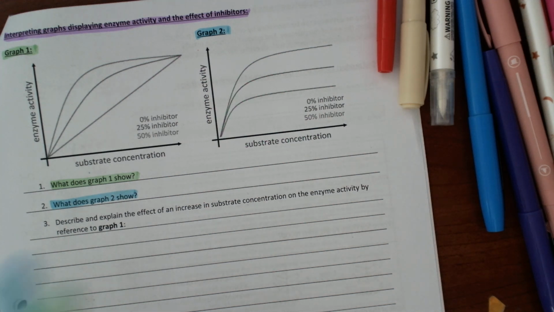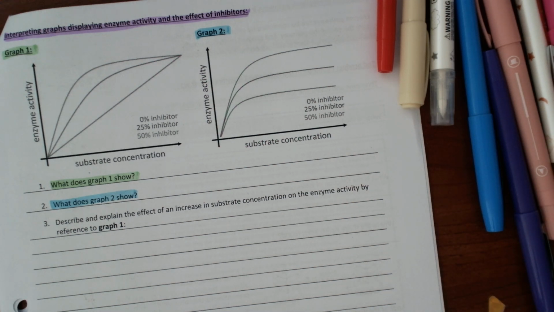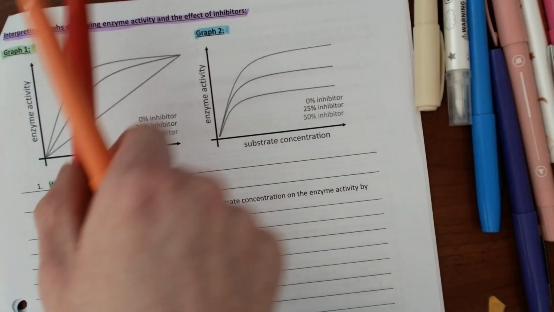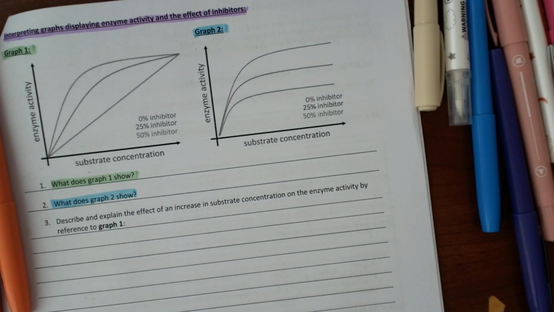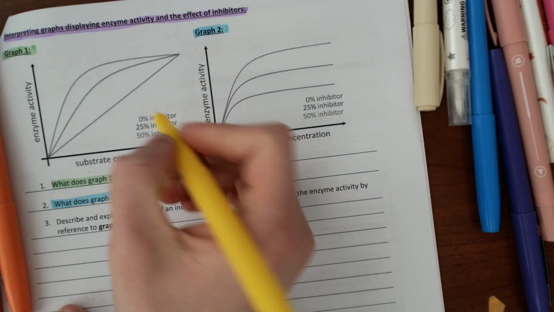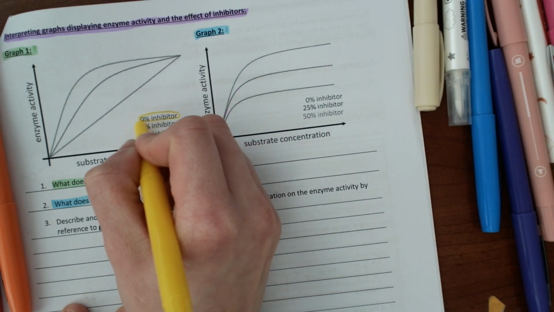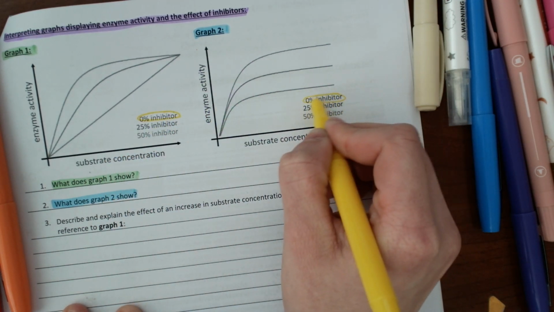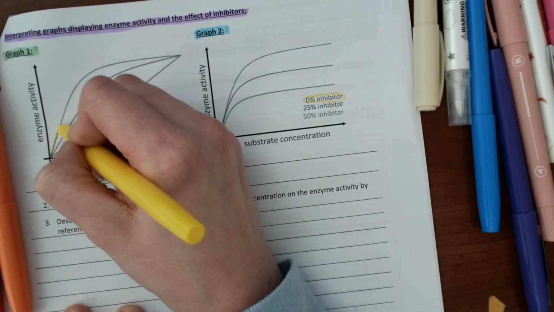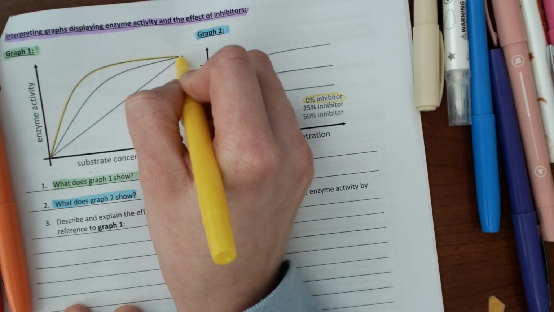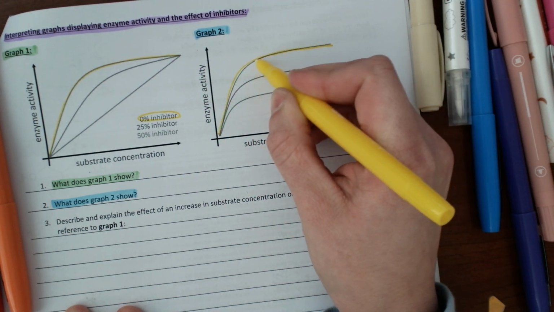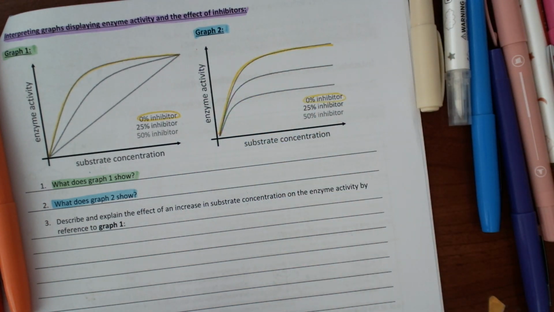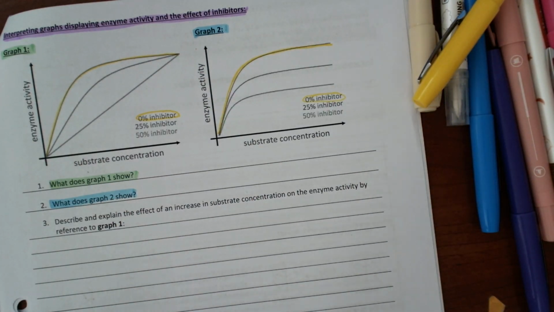What's my best plan of action here? High amount, low amount. I guess yellow will come out to play for once. 0% inhibitor is going to be this top line with the fastest rate. 25% inhibitor.